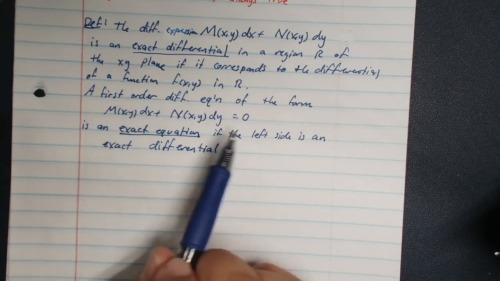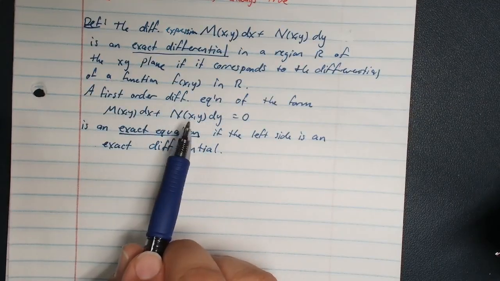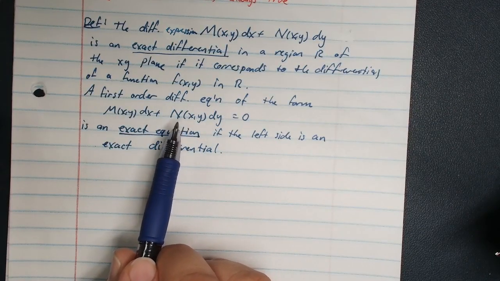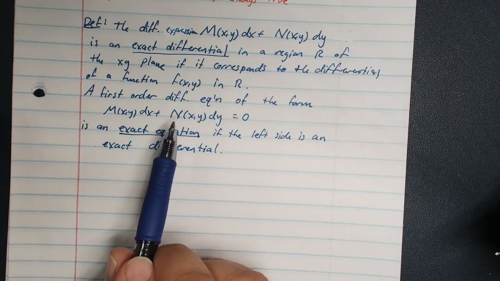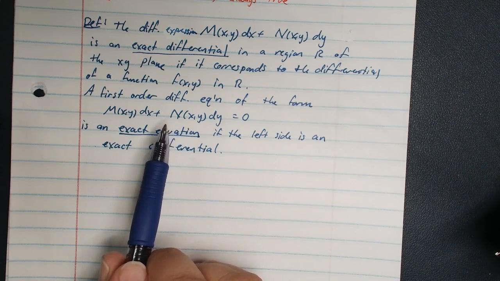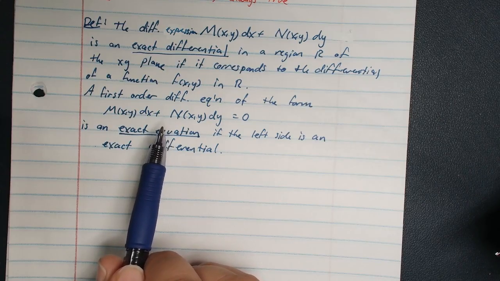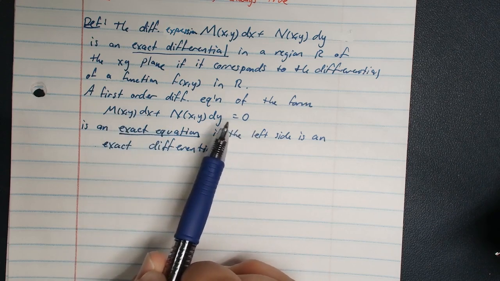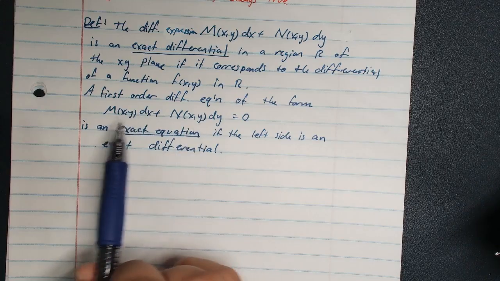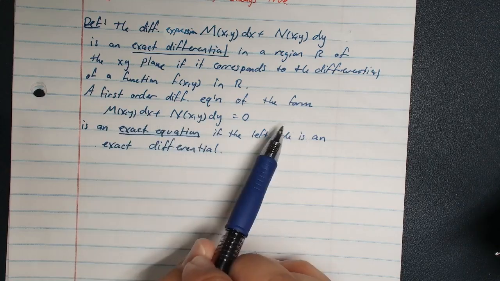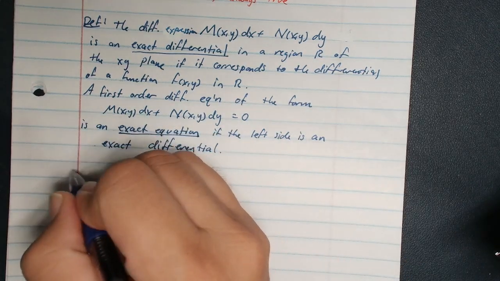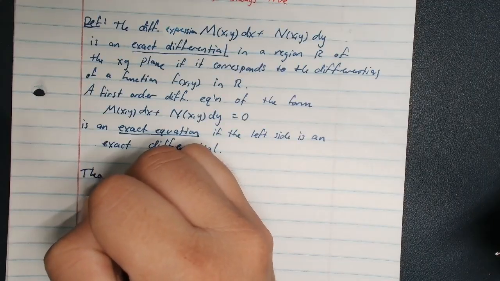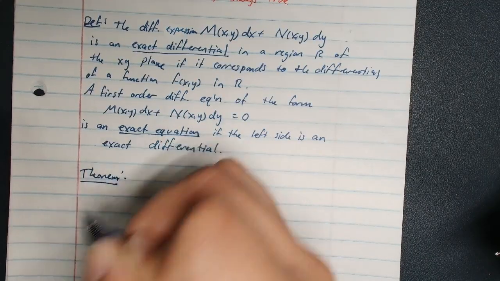If we have an equation like this, where this left side is the differential of some function f, then we know how to solve, because f equals a constant is our solution. Okay, but how could you possibly know that? How can you possibly know that something like this is in fact an exact differential, making this an exact equation? Well, here we have a theorem which tells us exactly how we can determine that.